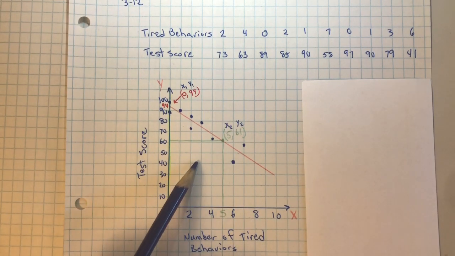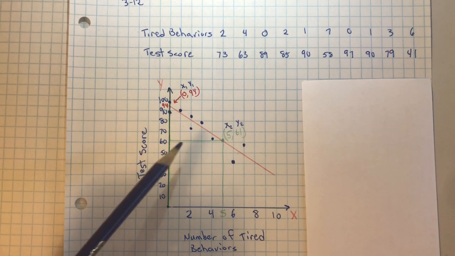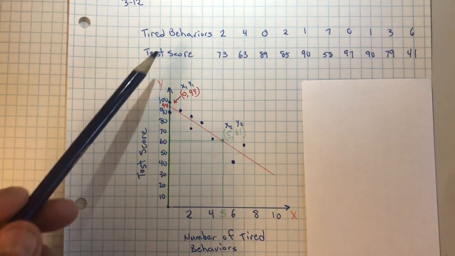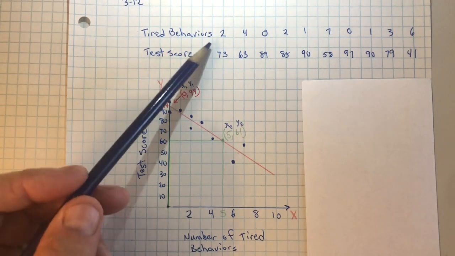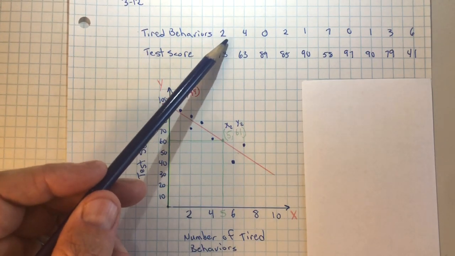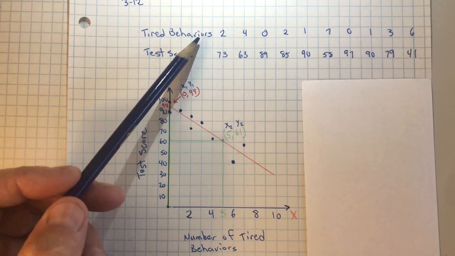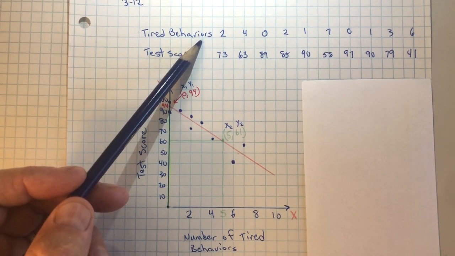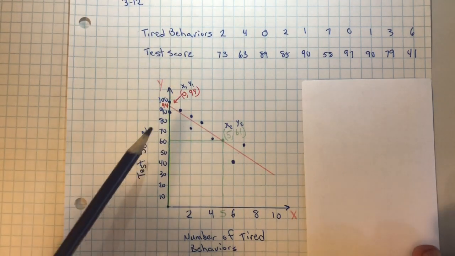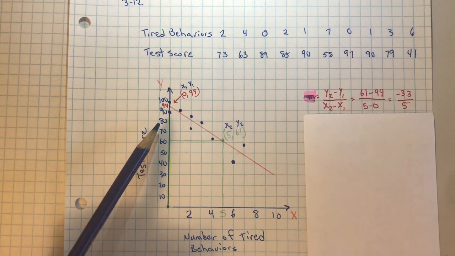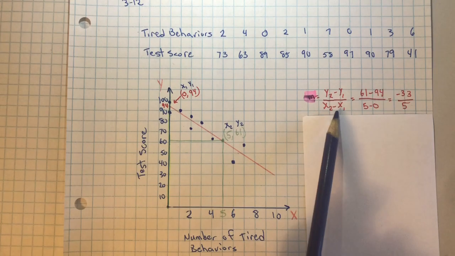Once you do that, you now want to determine the equation. The reason you want the equation is because you can use it to determine any data points that you want. You can find an approximate test score for any number of tired behaviors. So the first thing we're going to do is find the slope.